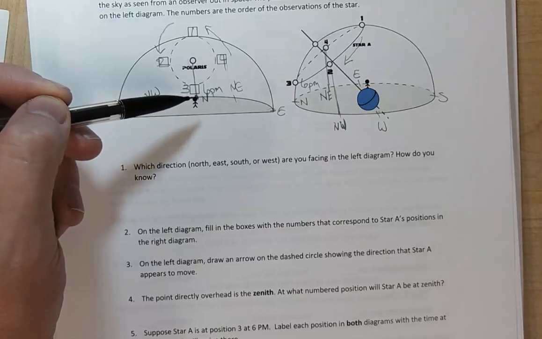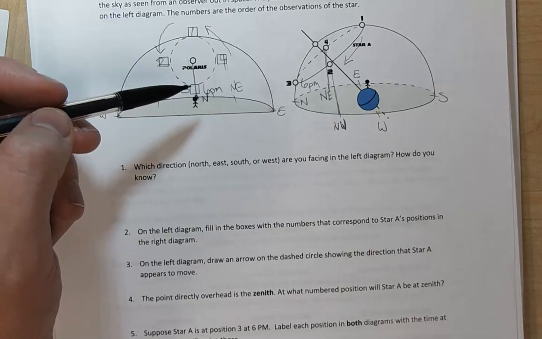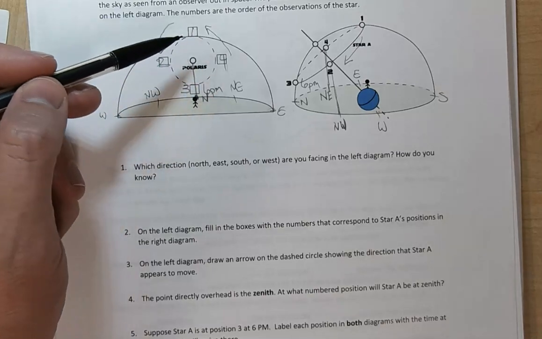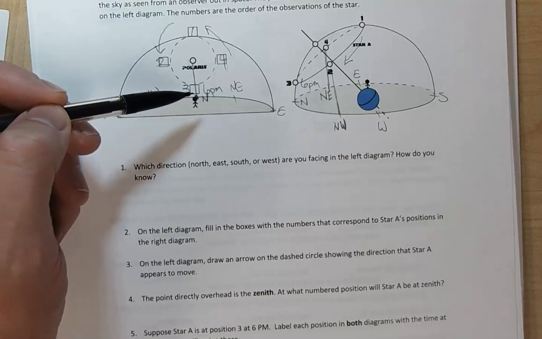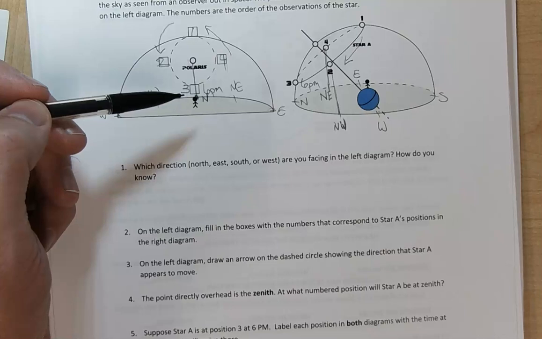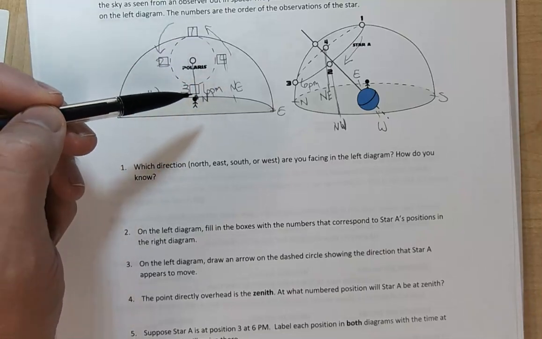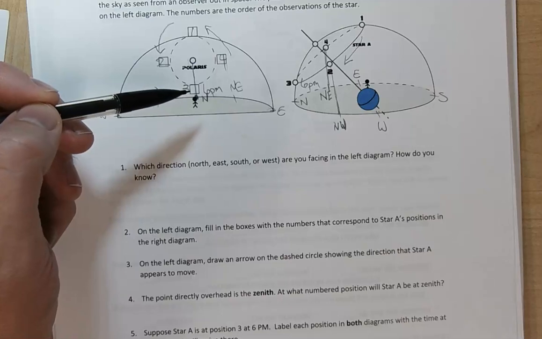Well, is the star really moving? No, it's the Earth that's rotating, right? The Earth is rotating on its axis, and therefore this star looks like it's spinning around the North Celestial Pole. How much time does it take the Earth to rotate once? A day. So how much time does it take this star to go around the pole one time? A day, right? 24 hours.